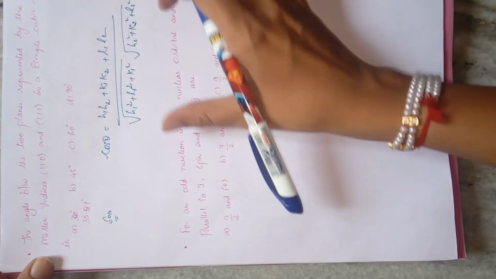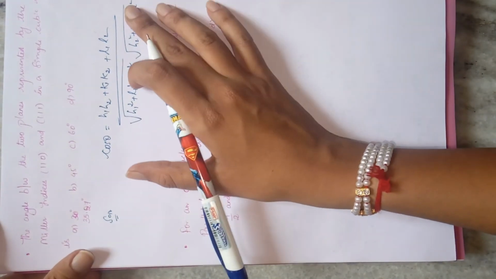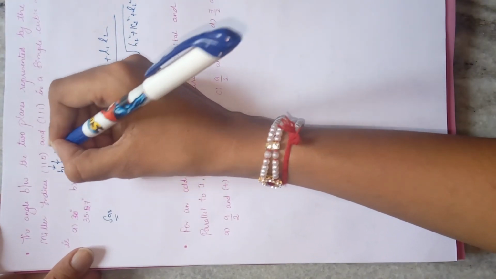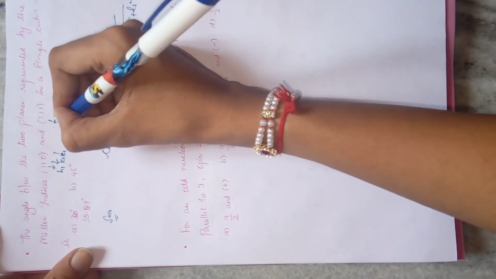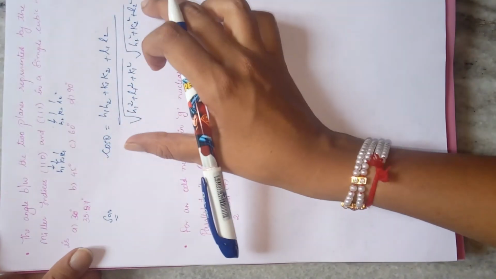Now this is the formula used to calculate the angle between the planes given by Miller indices. Here h1, k1, L1, these are the values. This is h2, k2, L2. Simply substitute the values, you will get your angle from this question.